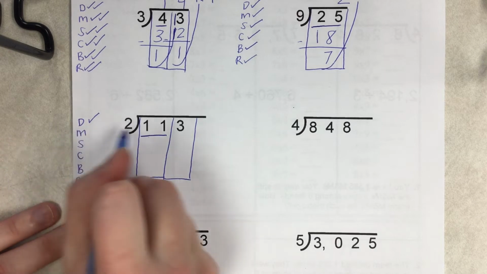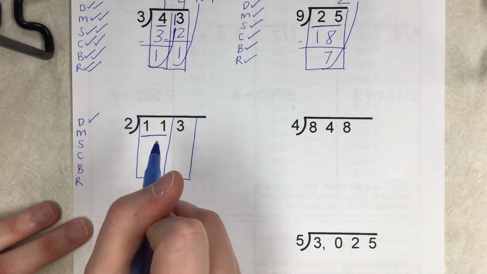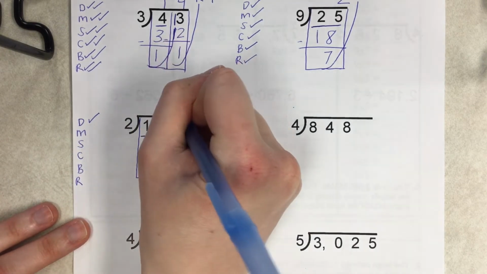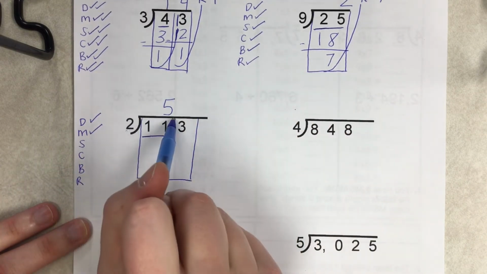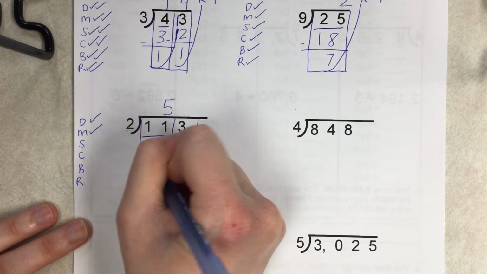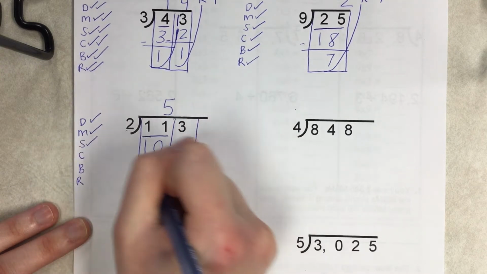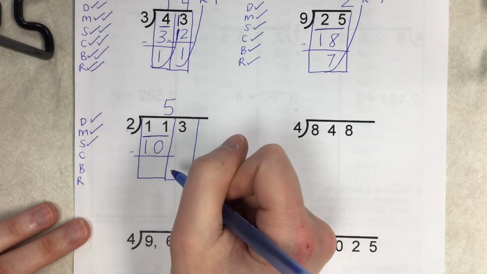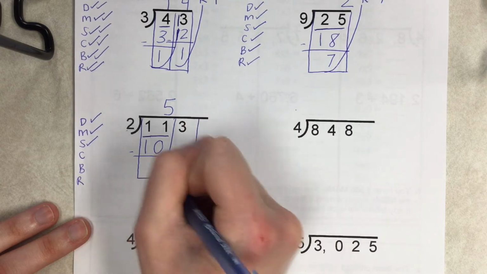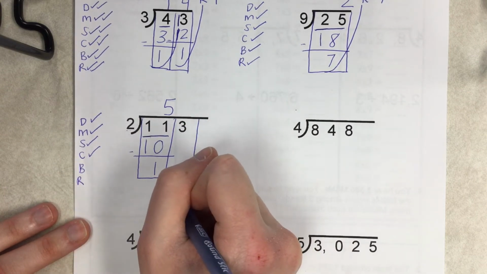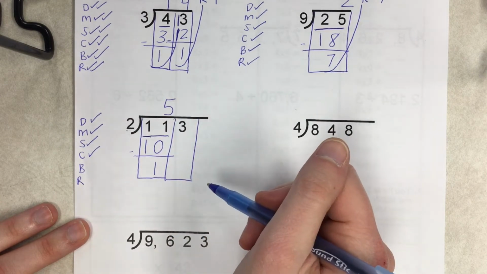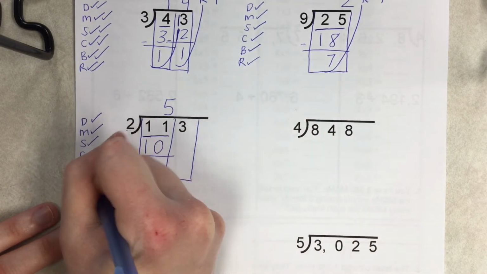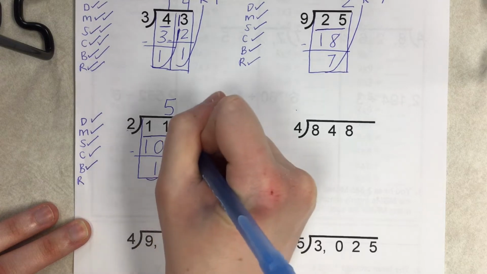All right, still on determine. 2 times what gets me close to 11 without going over? That would be 5. Multiply. 2 kids each get 5 Smarties. 2 times 5 is 10. Subtract to find out how many Smarties I have left. 11 minus 10 equals 1. Compare. I have 1 Smartie left in my hand, 2 kids to share them with. Not enough to pass them out to everyone, so the kids are happy, and I can bring up my 1.